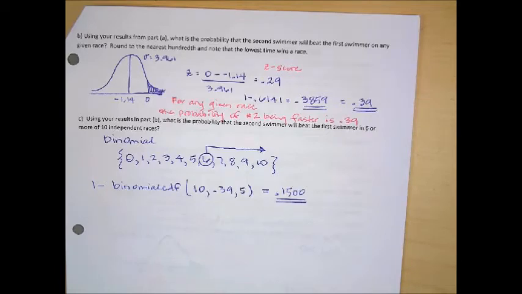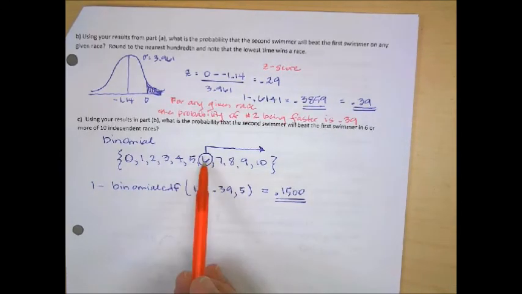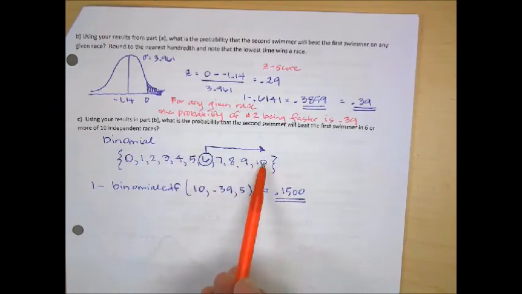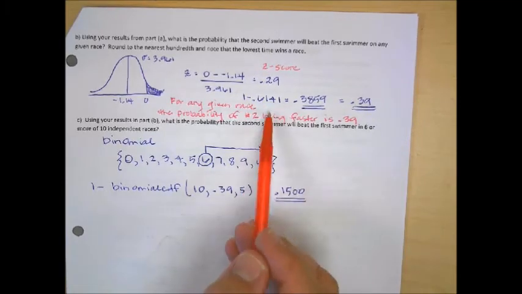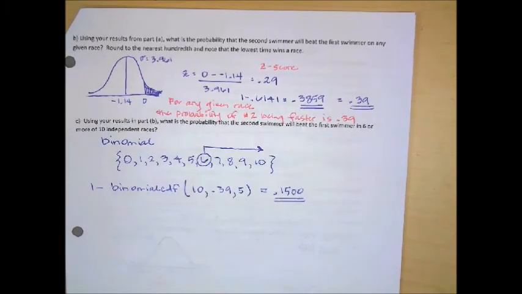What's the probability that swimmer number 2 beats swimmer number 1 in 6 or more of the independent races? So this turns into a binomial CDF problem because 6 or more means 6, 7, 8, 9, 10. And we're going to use the calculator, and look what they did in the B part of the problem. They set you up perfectly for doing this.